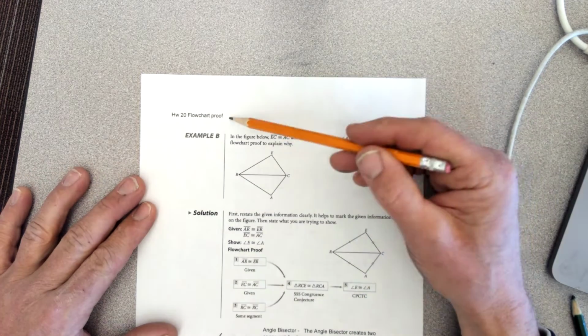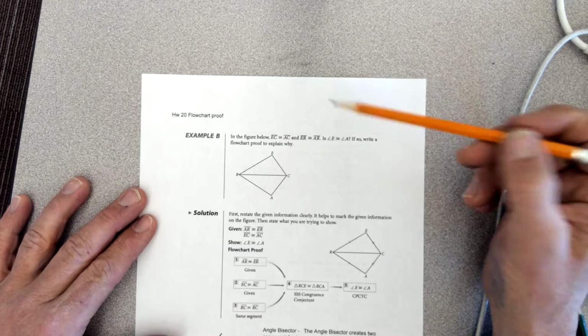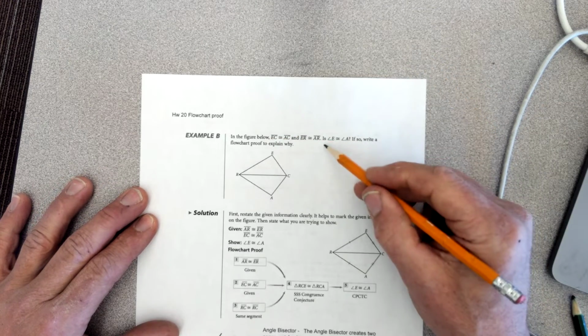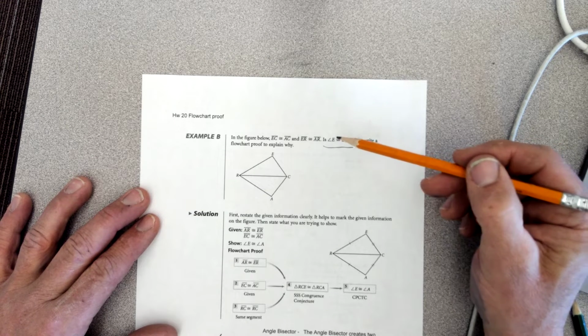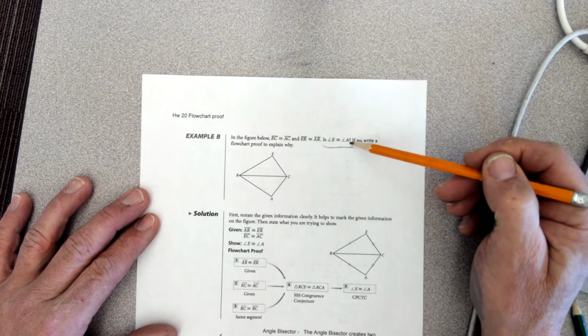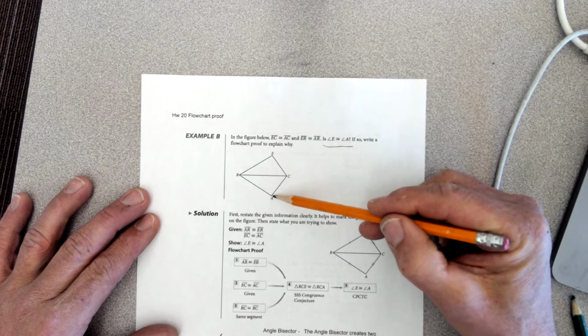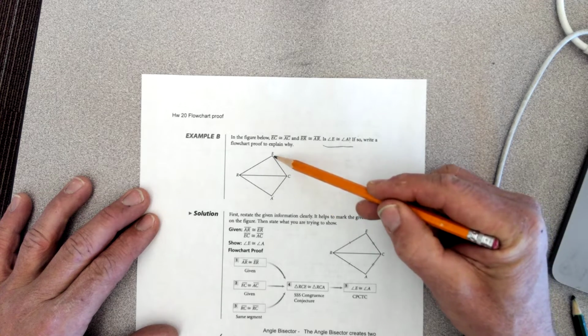All right, so I wanted to do a quick rundown on homework 21. And really all this is the same proof stuff that we've been doing, but it's just a different way of organizing it. We're just going to organize it in a flow chart. So once again, it's important to visualize what your goal is. So we're trying to prove that angle E is congruent with angle A. So here's angle A and here's angle E.